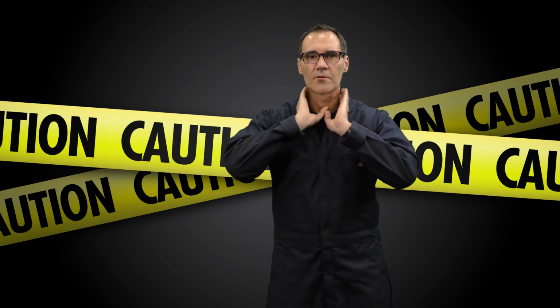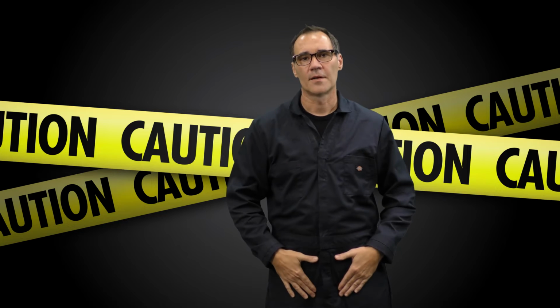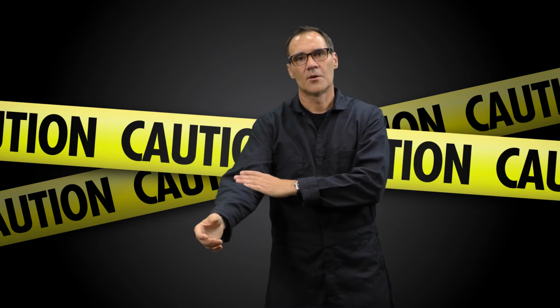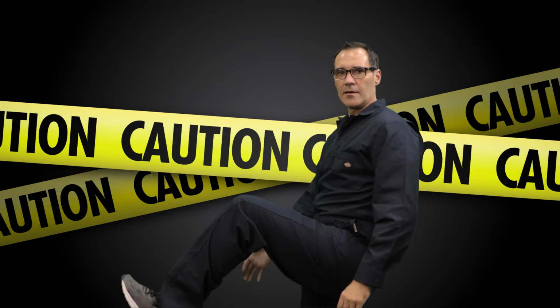So I'd want to start with the neck and the femoral arteries, then the chest right over top of the heart to keep that cool. And then we're going to move into our armpits, our elbow pits, and our knee pits right behind the knee. Those are going to be our key areas where we're going to cool down the body the quickest and most effective.